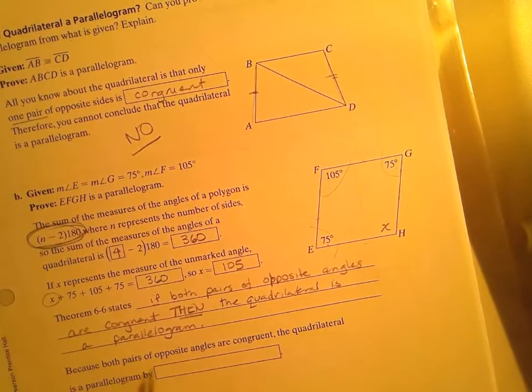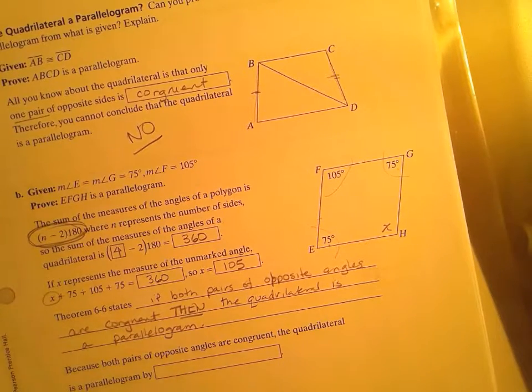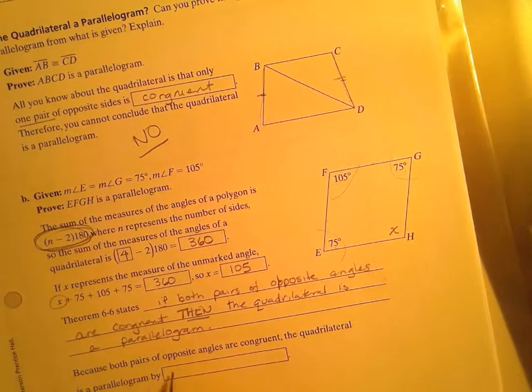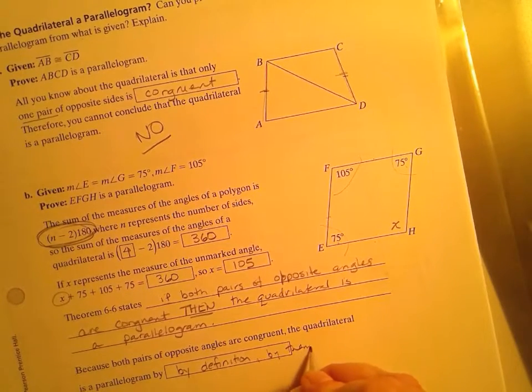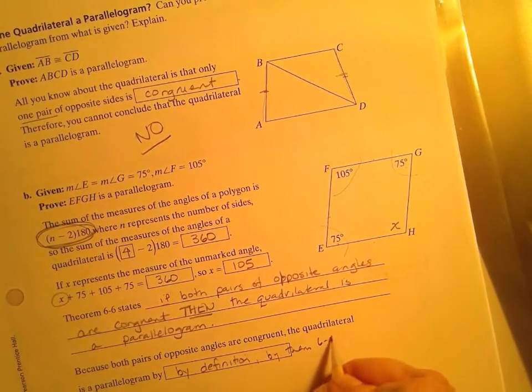Because both pairs of opposite angles are congruent, the quadrilateral is a parallelogram. By definition, or by theorem 6.6.